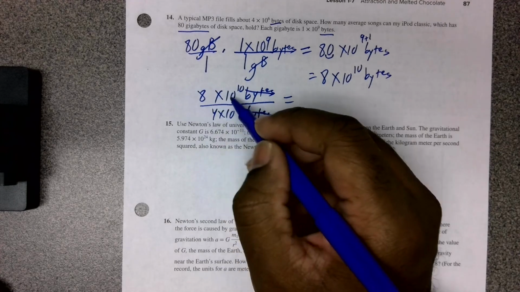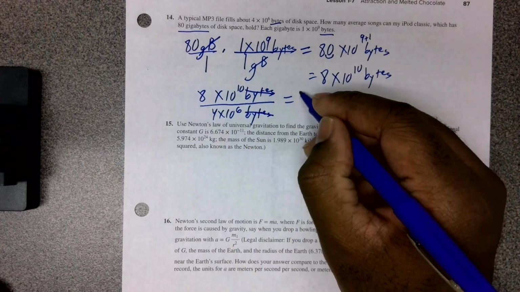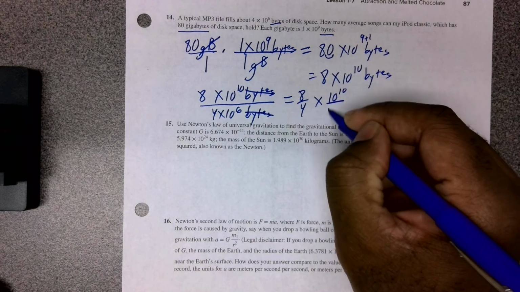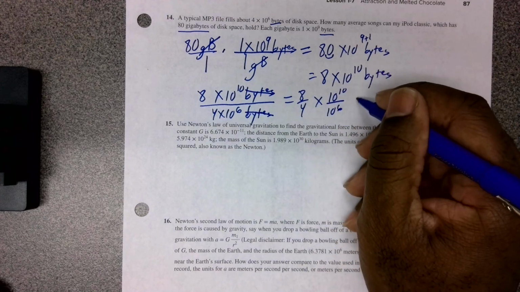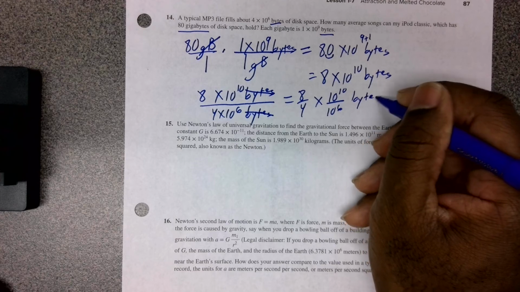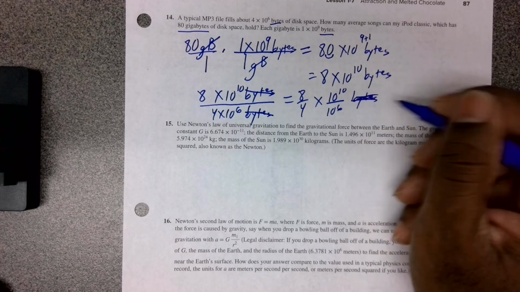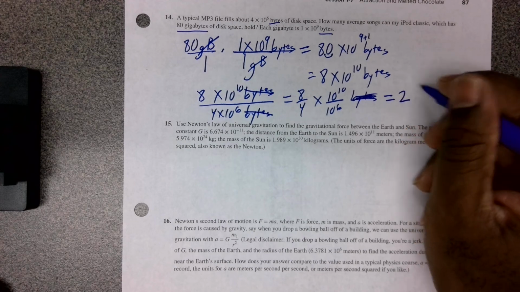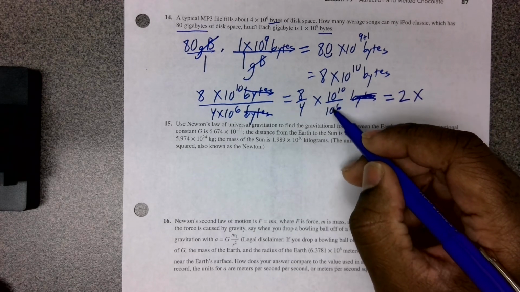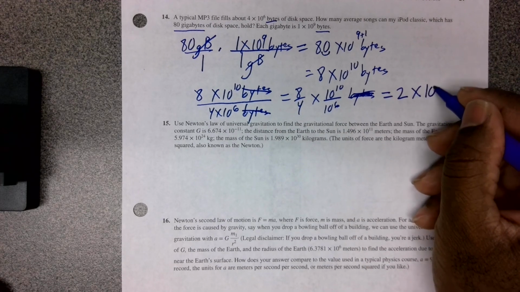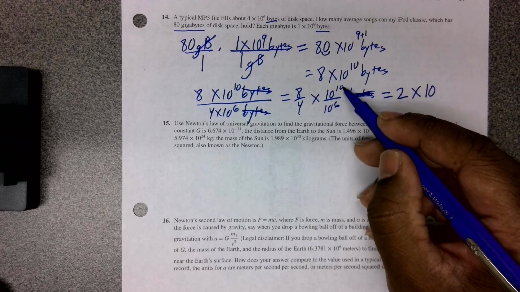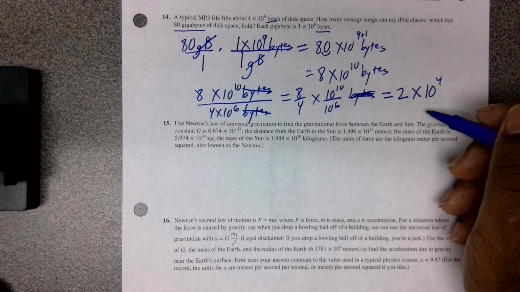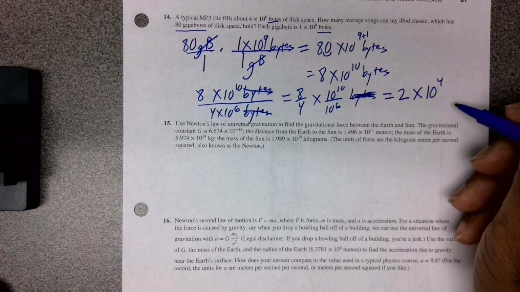Now what we could do, we could separate this here. We'll take 8 over 4 times 10 to the 10th over 10 to the 6th. And we know this is all bytes. Well, no, the bytes were canceled out. Okay, so now 8 divided by 4 is 2 times. Whenever you have the same base, you write the base, which is 10, and you subtract the exponents. 10 minus 6 is 4. So it'd be 2 times 10 to the 4th.